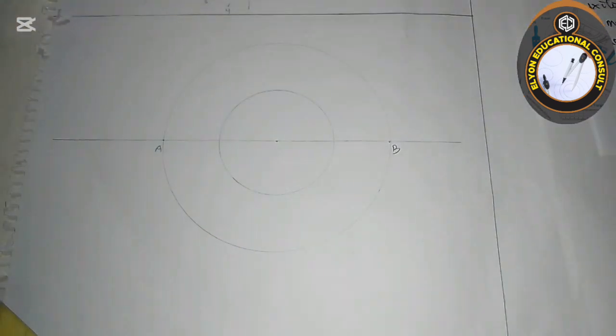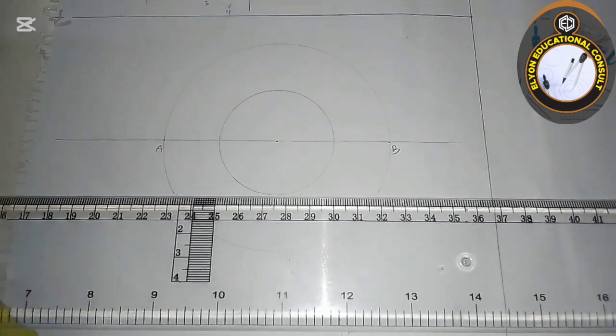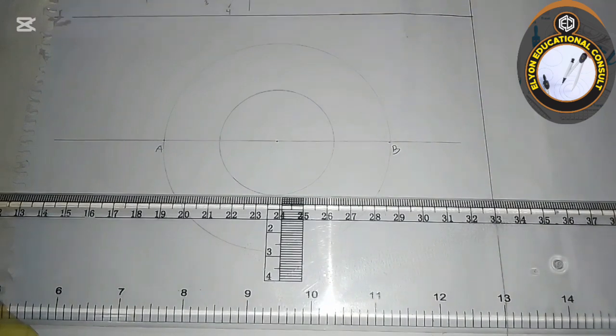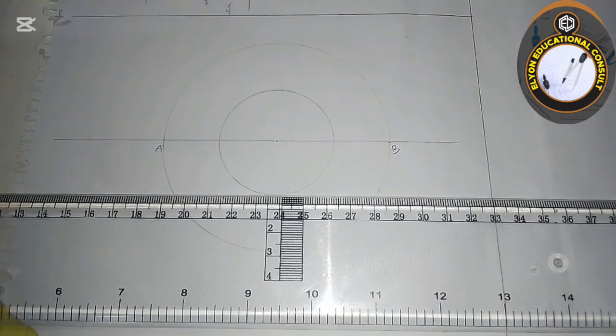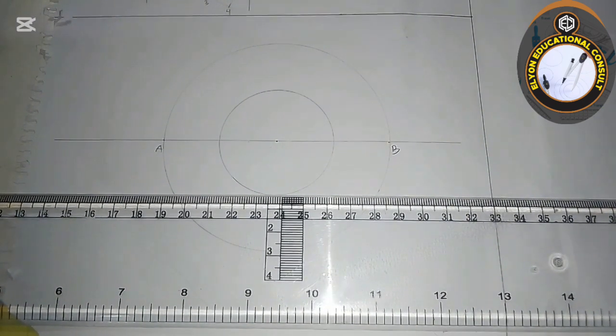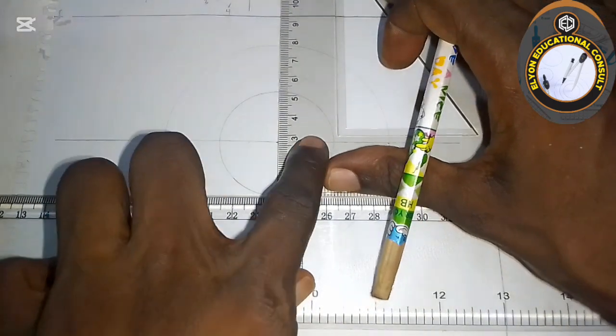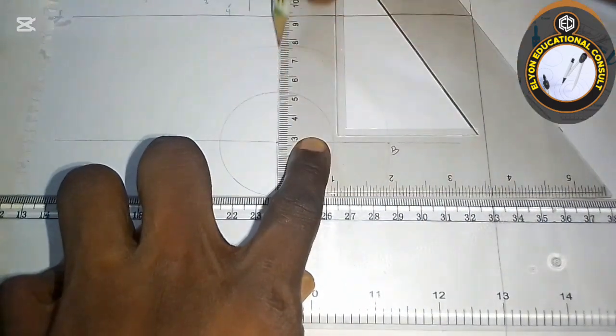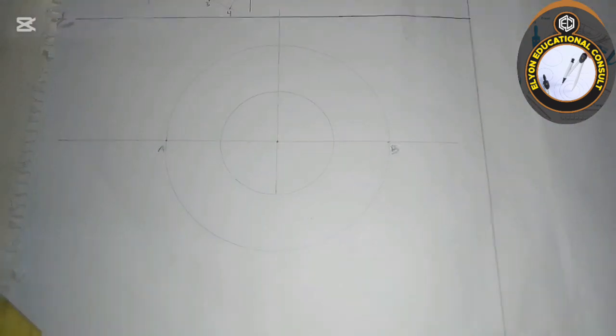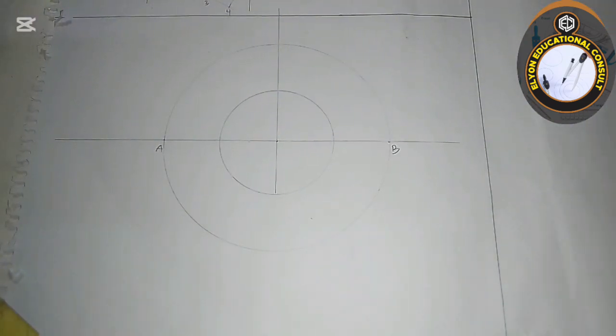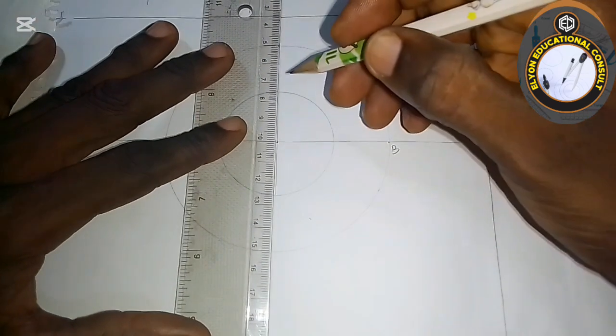So the next thing I'm going to be doing here now, let me draw the axis of the circle. I want to draw the axis of this circle. This is this way. You have this. Okay, just project this down.